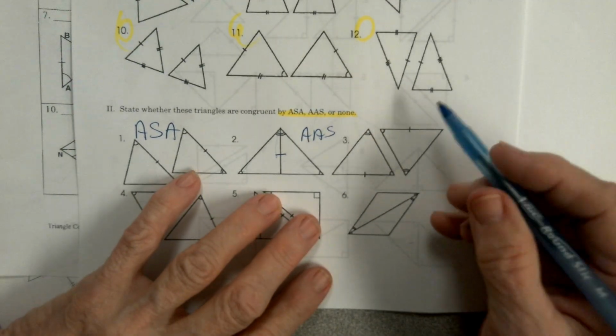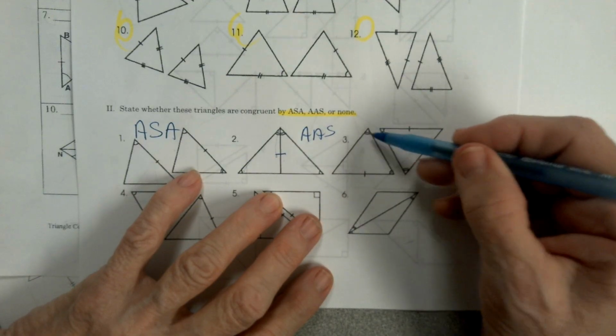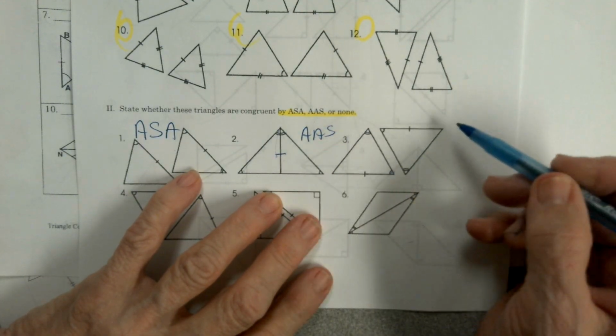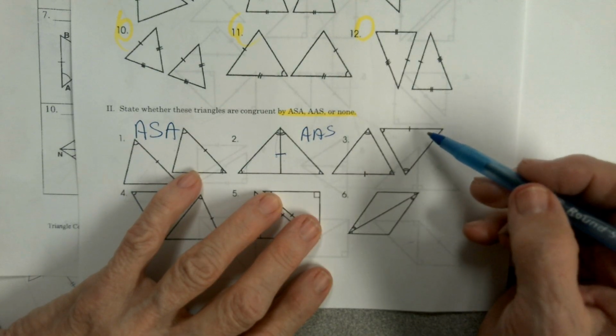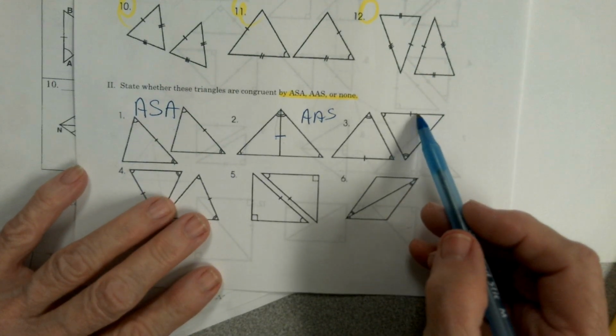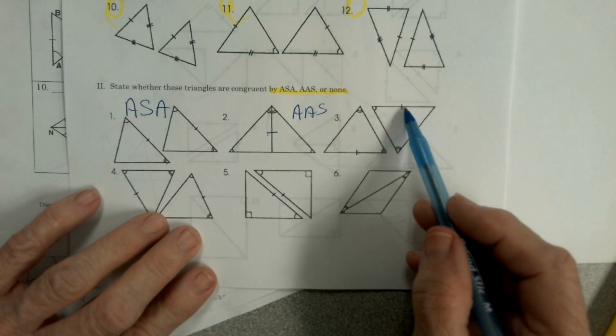What about this one? This is one notch. Here's an angle, then it goes to one angle, then it goes to one side. What about this one? Angle, angle, side.